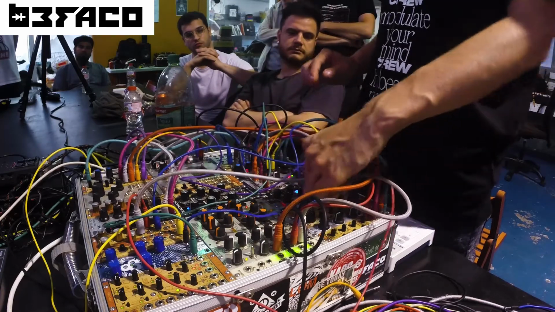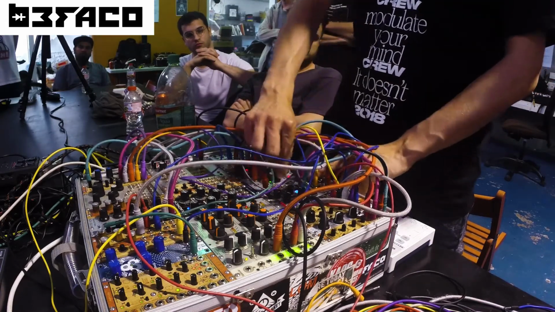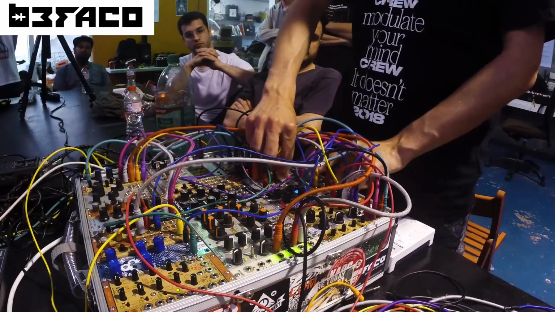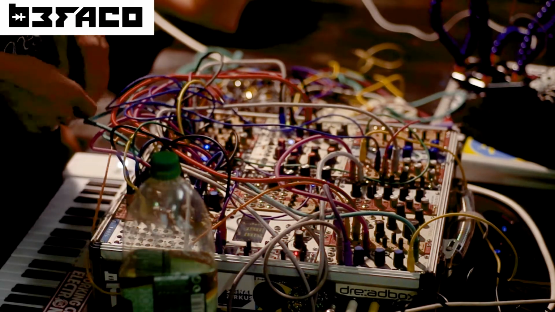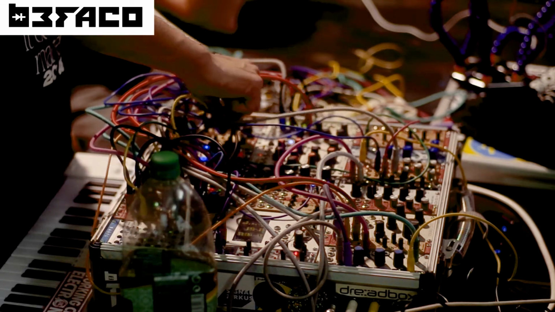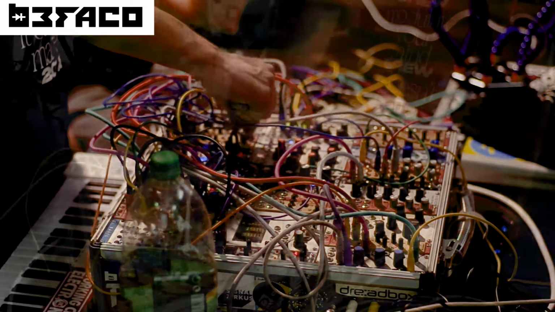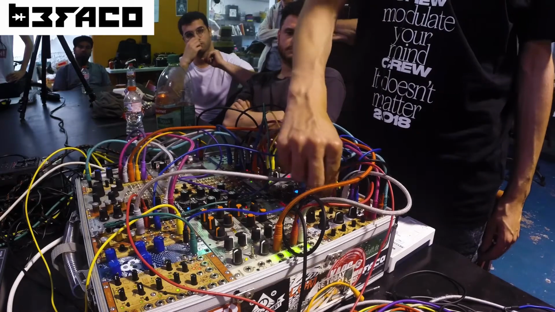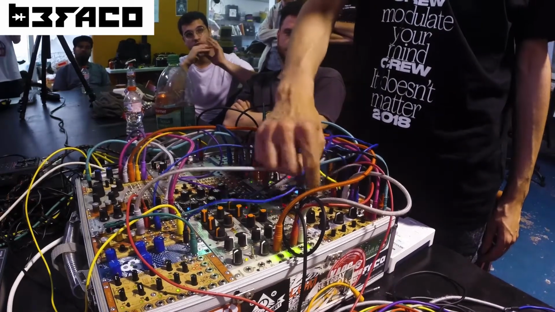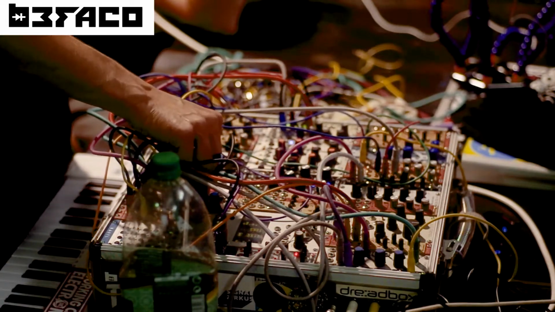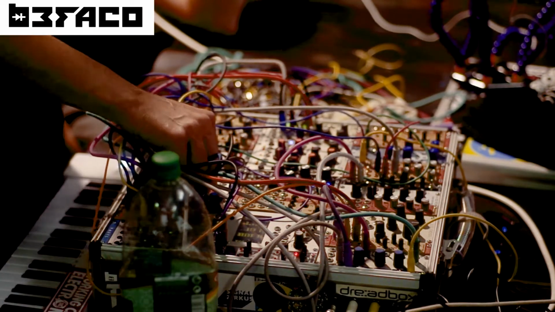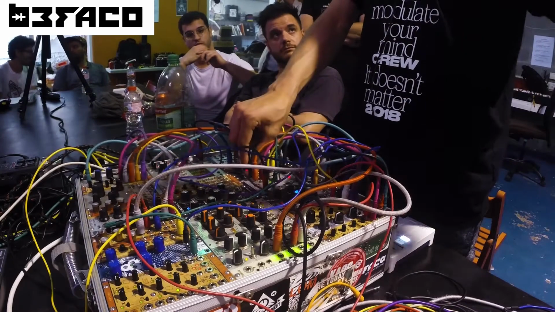So I can control this. You can completely self-oscillate the filter, but because you have this decay, it's not persistent there all the time, even though it's self-oscillating.